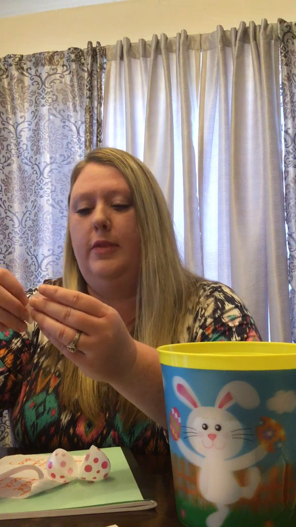Oh, then I'm going to pick out another noun, a place. I think we said school as one of our places. So I'm going to cut out school. And I'm going to pick another pink egg. I want to use the same color because I want all my nouns to be in the same color. I'm going to put this noun in a different egg and close it up. Put it in my basket.